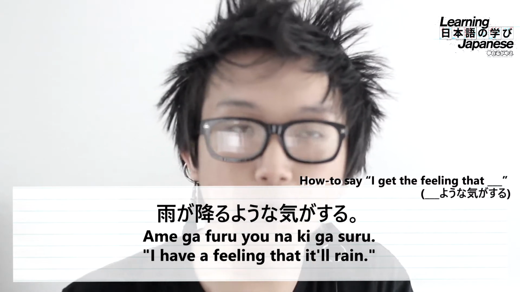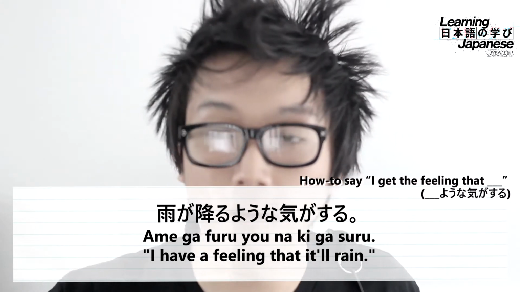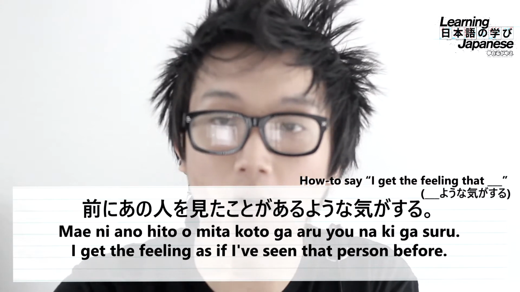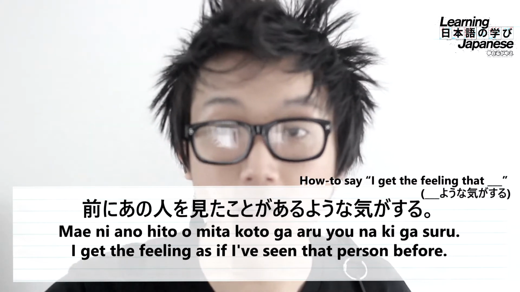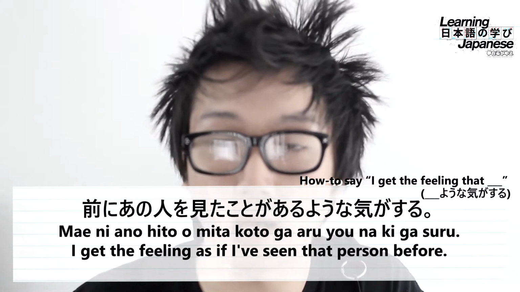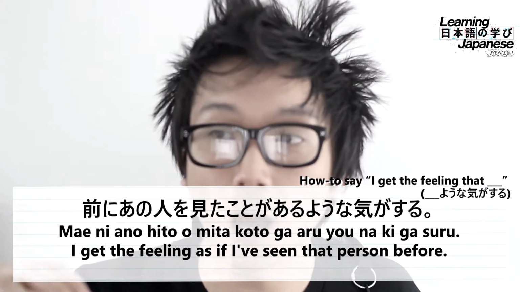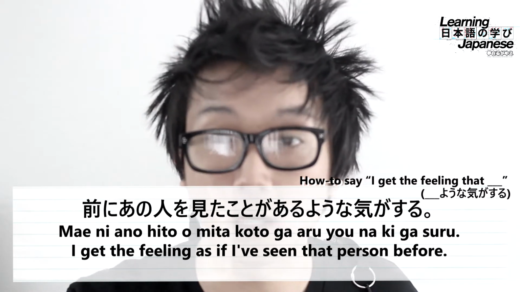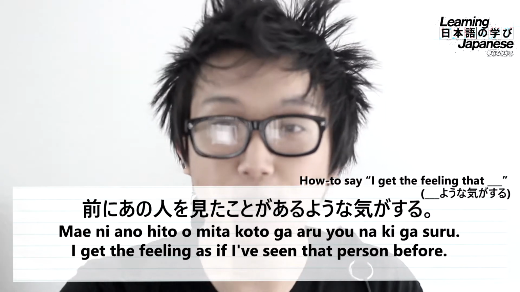For our next example sentence, we have the line 前にあの人を見たことがあるような気がする. This line right here is going to translate to "I get the feeling as if I've seen that person before already somewhere," or something like that. Let's break down the sentence bit by bit.